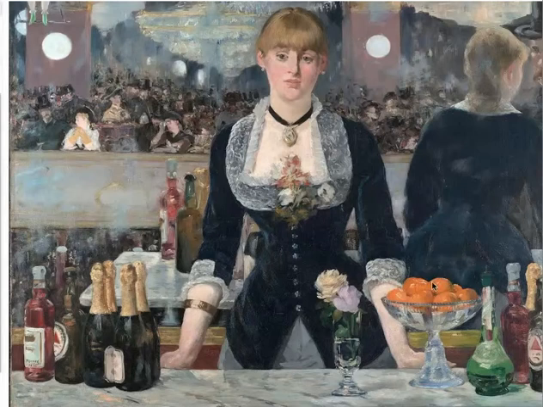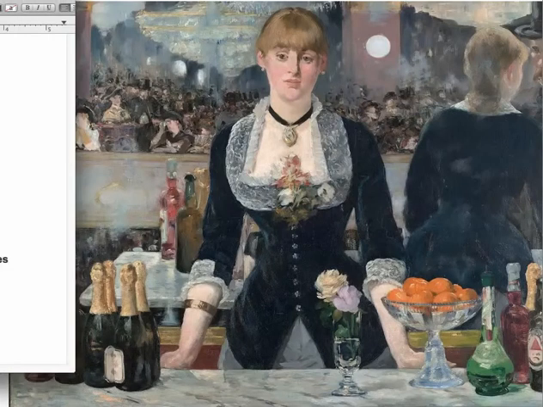Okay, so what's going on with these oranges? Why are there oranges sitting on the bar? I don't think many of us go into a bar nowadays and see oranges sitting on the bar. Also note the color here. This is the only really saturated color. This is this very, very bright orange.